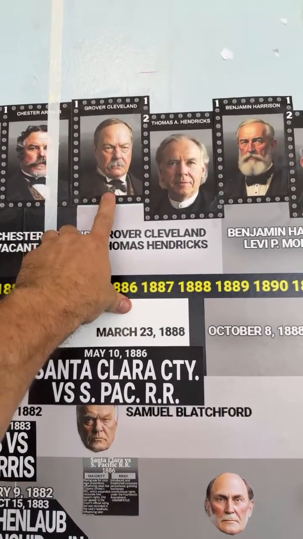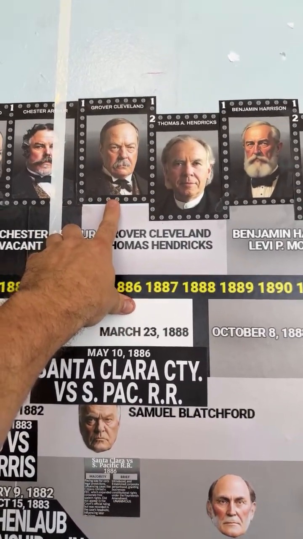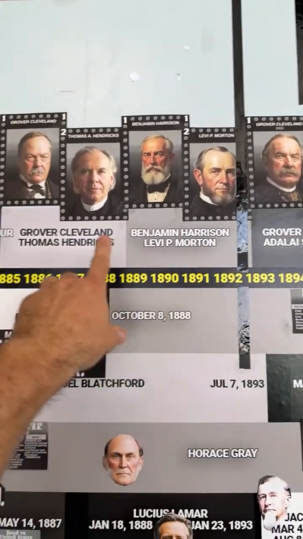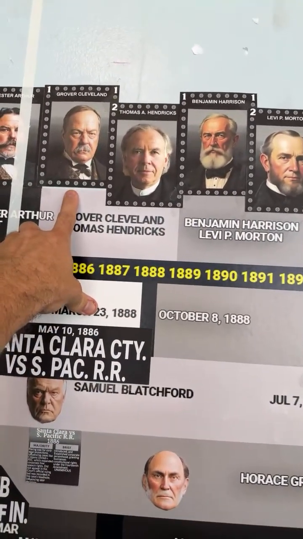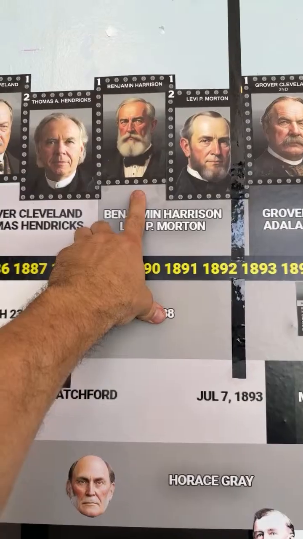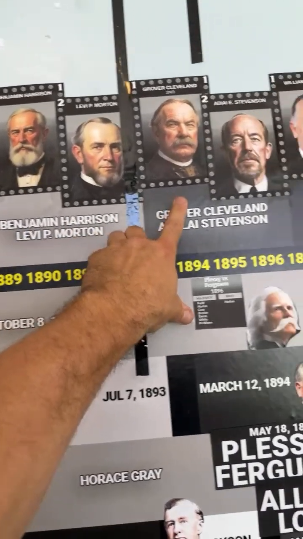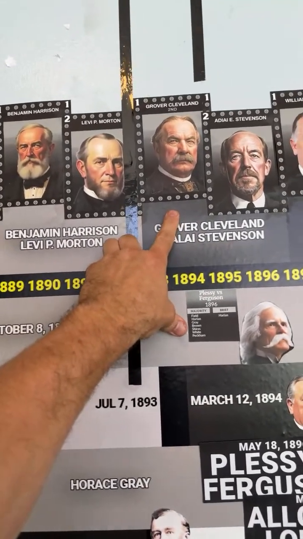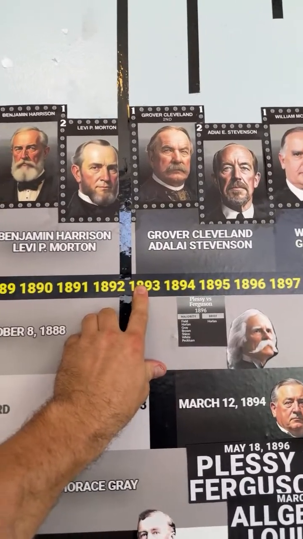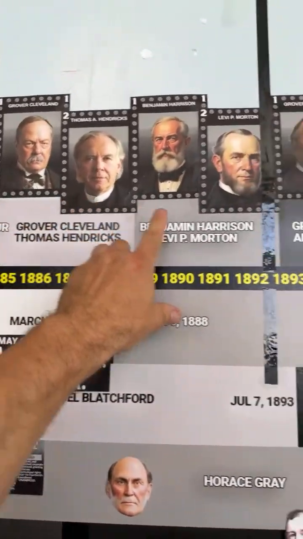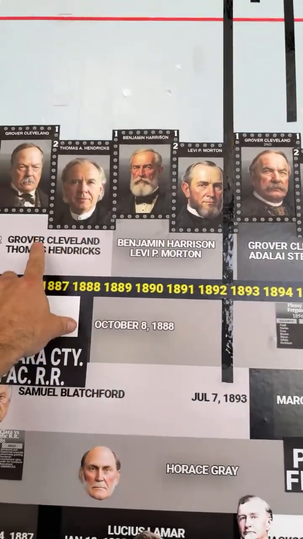Grover Cleveland comes in. This was the first original 2-term president with a break in between, because you had Grover Cleveland come in here, and then he loses the re-election when Benjamin Harrison beats him, and then Grover Cleveland wins re-election again in 1893. Before Trump, he was the only president who had a split presidency.